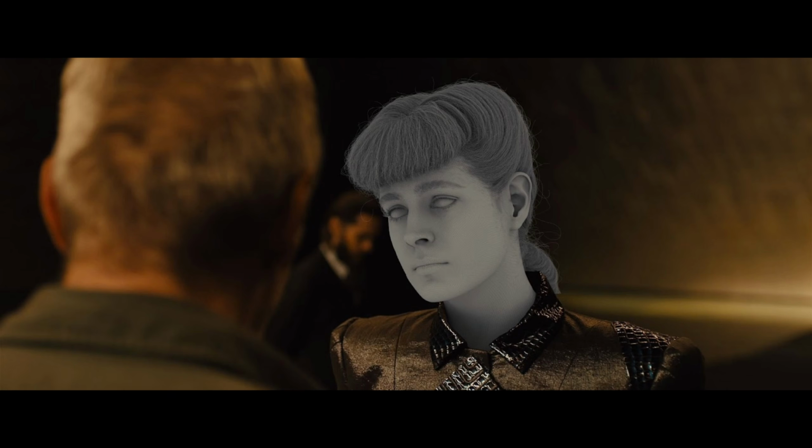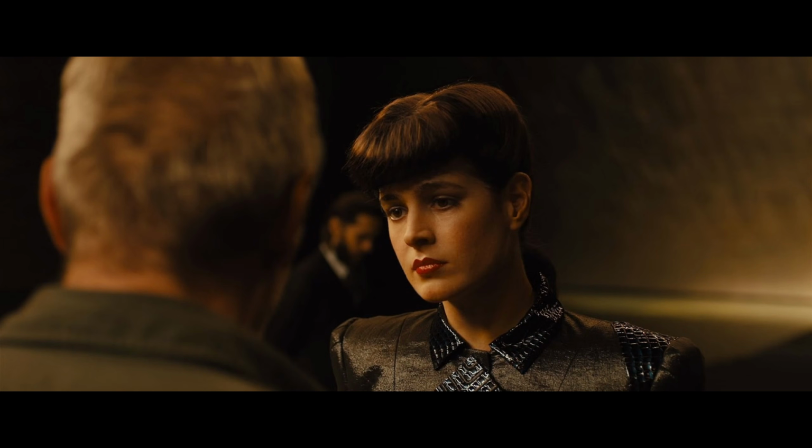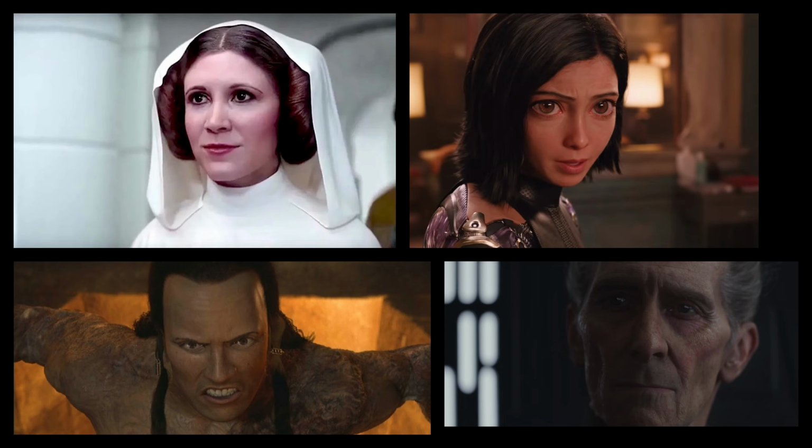Here is a top tier example of what we call a digi double, or a digital double of a real actor or person. This is a screenshot from Blade Runner 2049 and an absolutely incredible result. As good as studios are, they're not infallible. Here are some examples of what audiences have claimed might have missed the mark for what is known as the uncanny valley.